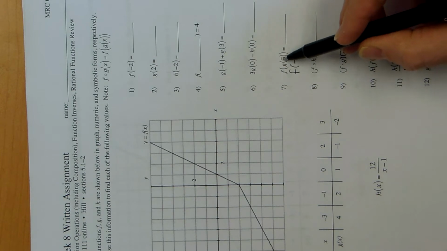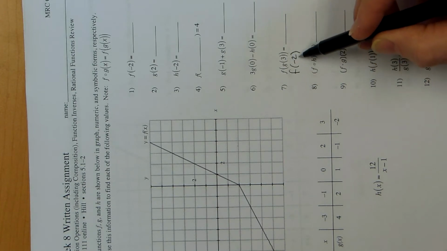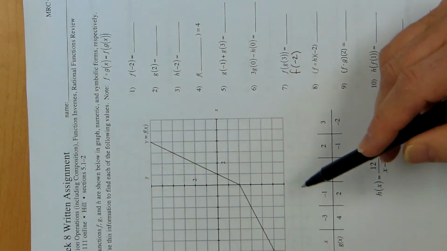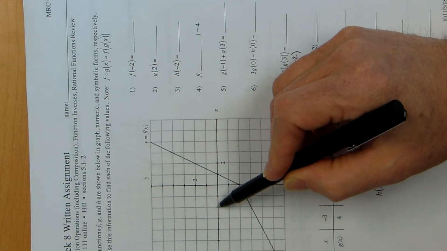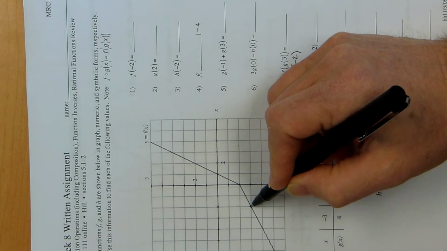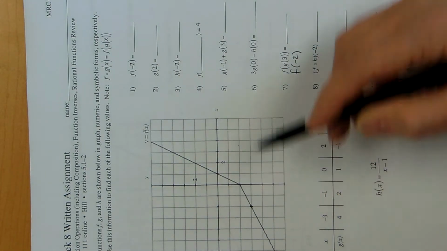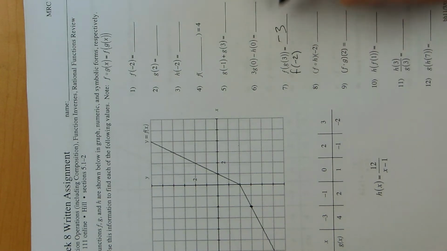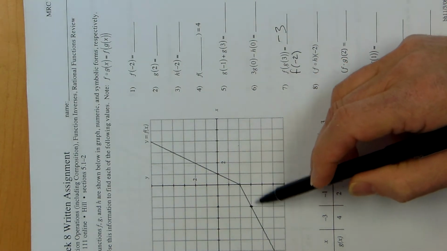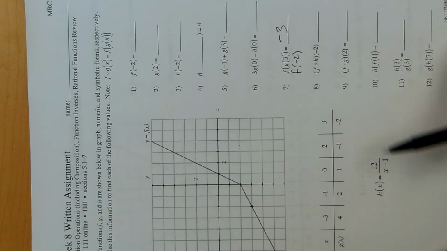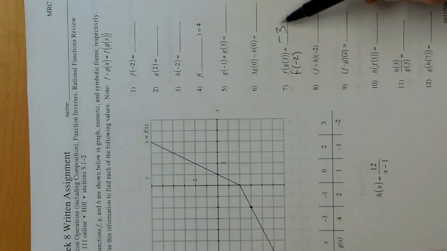So now that we've figured out that g of 3 is negative 2, we want f of negative 2. Here's what defines f, this graph. And when you input negative 2, that x value, you find this point on the graph, this ordered pair negative 2 comma negative 3. That's the output. When you input negative 2, you get negative 3 out, right? The y coordinate associated with the x coordinate of negative 2 is negative 3. So that's how you find f of g of 3.